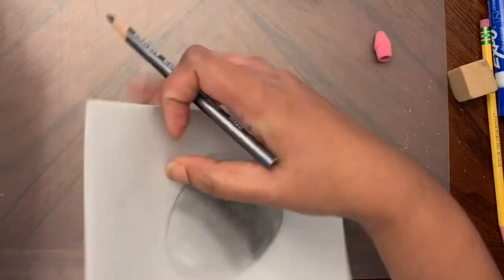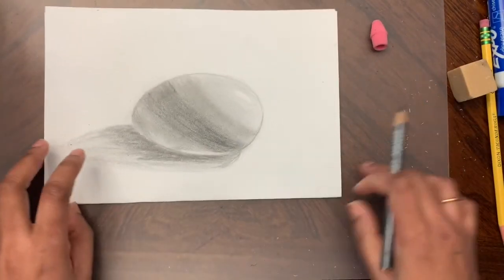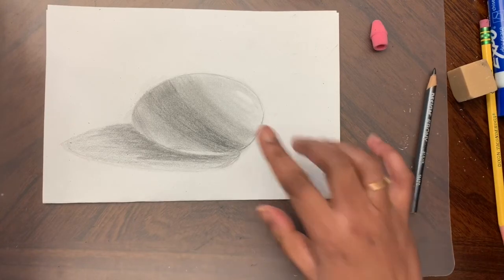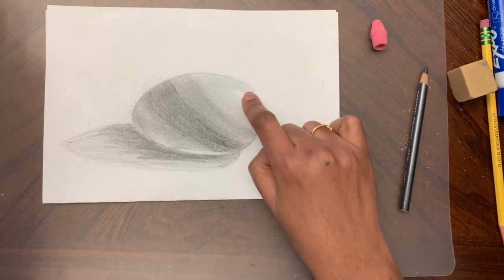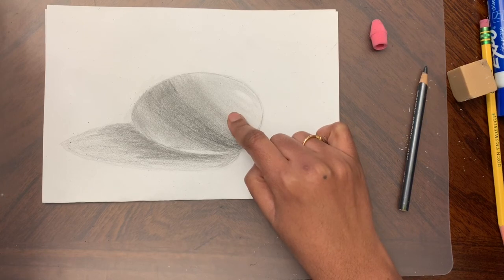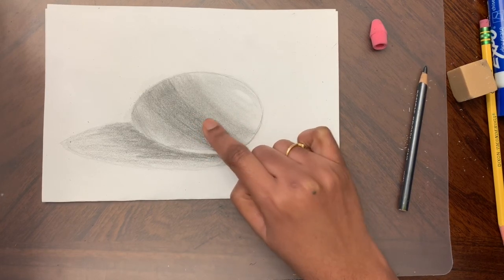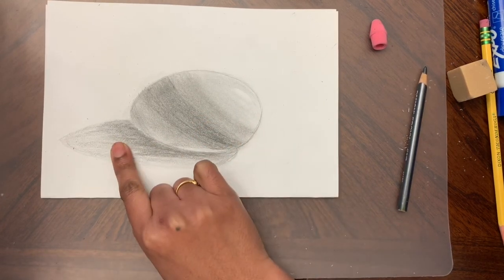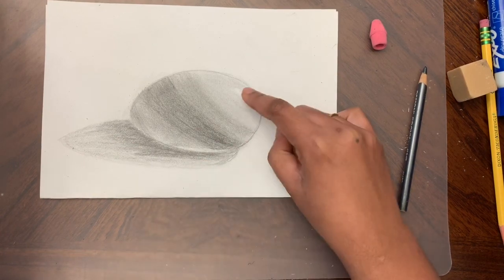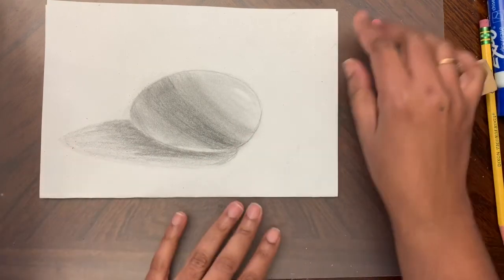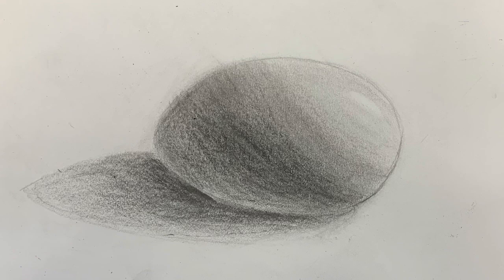Okay, I think I'm done with my egg. It has all the things: direct light, form shadow, core shadow, reflected light, cast shadow, and then a highlight, right? So till we meet next time, bye bye.